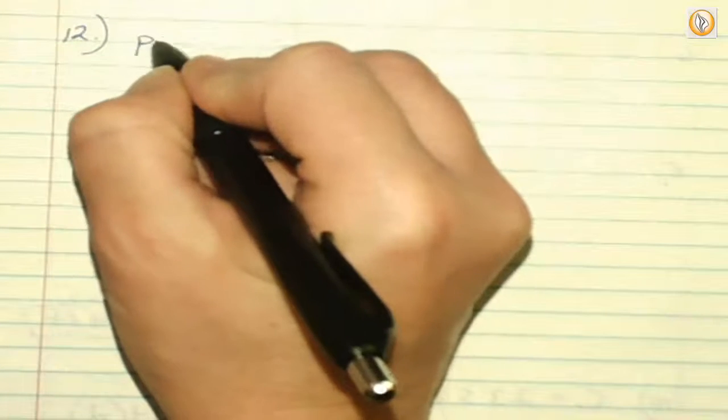Let's look at number 12. It says find the perimeter of the following polygons. So number 12 says a pentagon with two sides of 8.5 inches, two sides of 12 inches, and one side of 17 inches. So how many sides does a pentagon have, Michaela?